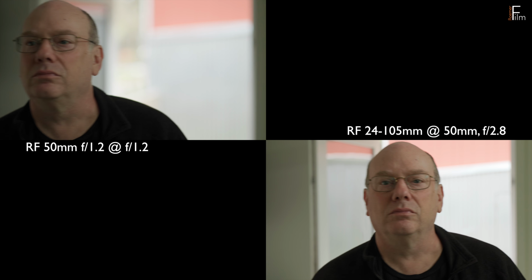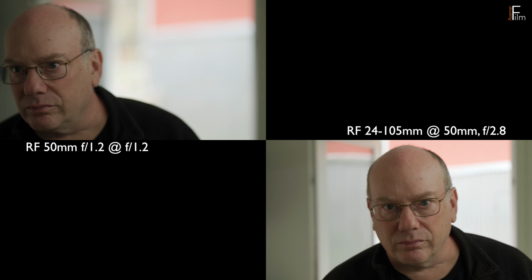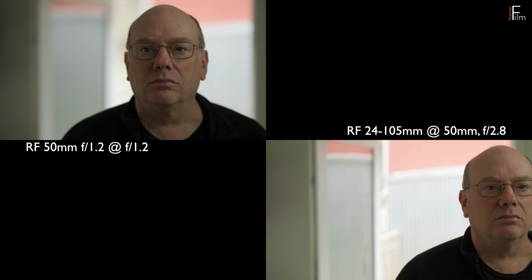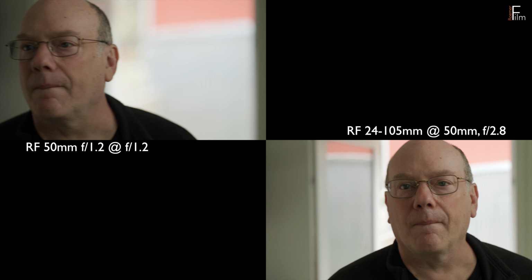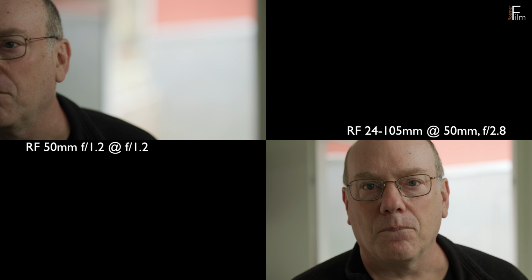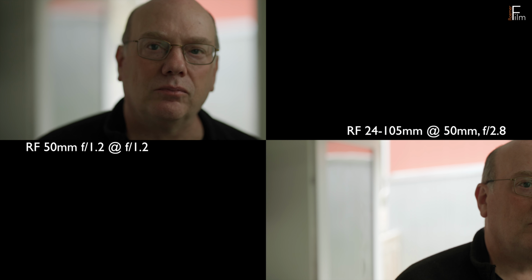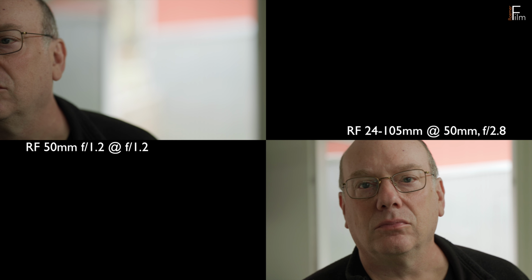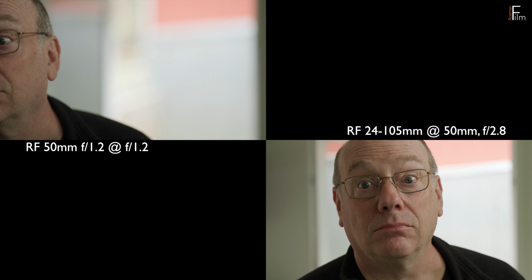For this next part of the test, I have the 50 f1.2 wide open at f1.2. That way one can see the difference between f1.2 and f2.8 on the same camera body. The cameras that I'm filming this test on are Super 35, so you will get even shallower depth of field if you were to use a full frame camera like the Canon R5C.